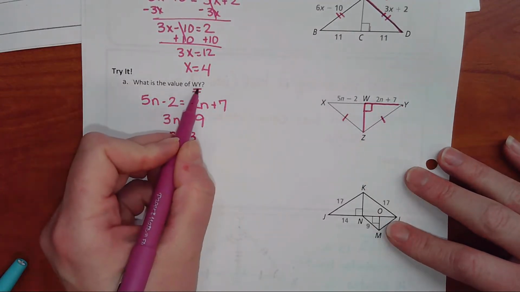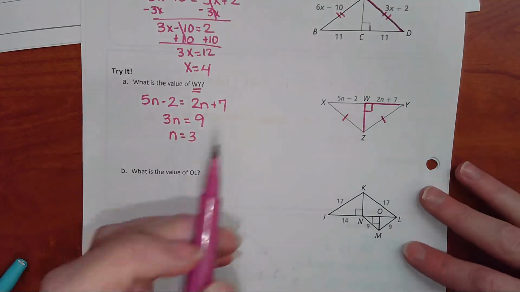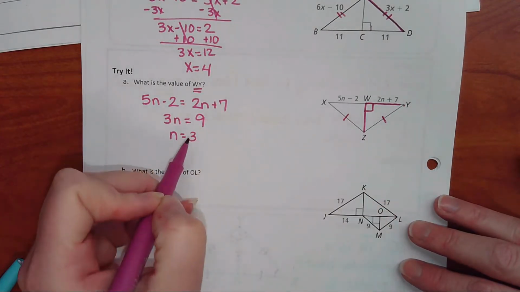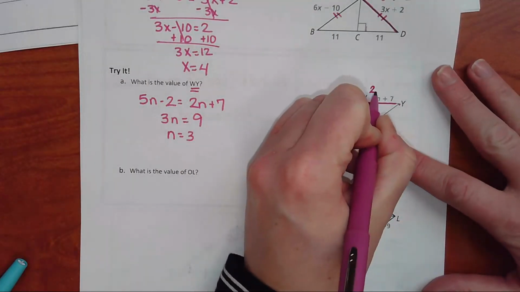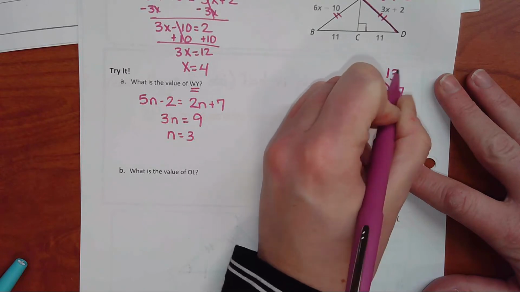Sometimes they're going to ask you for the entire length, so you really have to pay attention to what it's asking. So for WY, I'm going to take the 3 and plug it in here. 2 times 3 is 6. 6 plus 7 is 13.